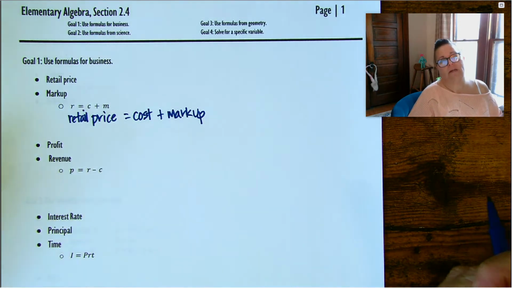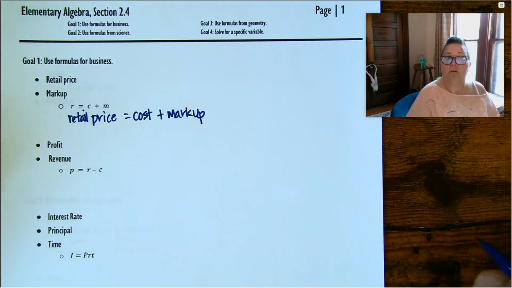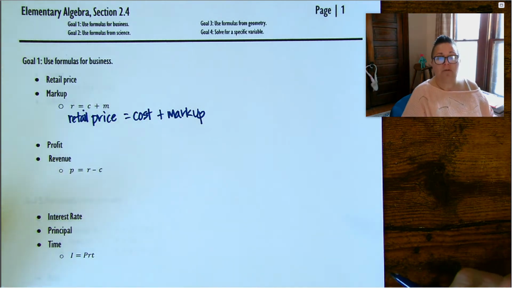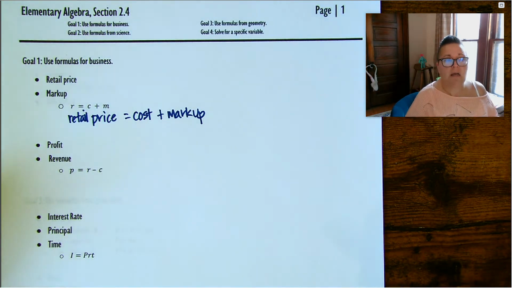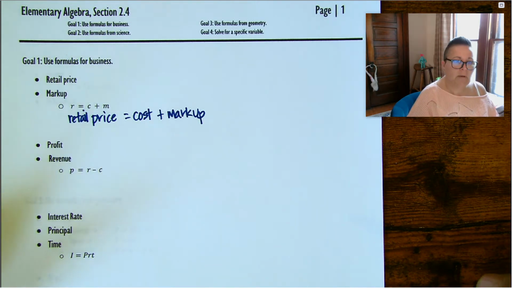So Walmart, for example, may be selling a hula hoop for $2.99 for the Easter baskets, but it did not pay $2.99 for that hula hoop. You're probably lucky if Walmart paid 17 cents for it. And then the rest of that would be the markup. So 17 cents would be Walmart's cost. The markup would be the additional $2.82, right?